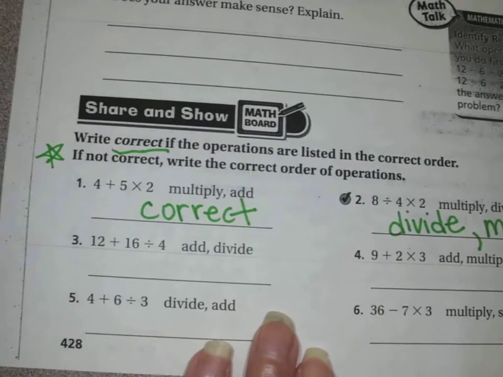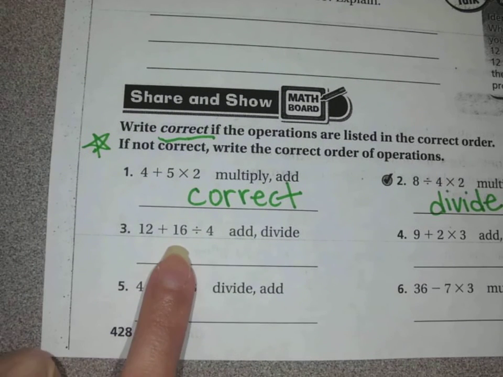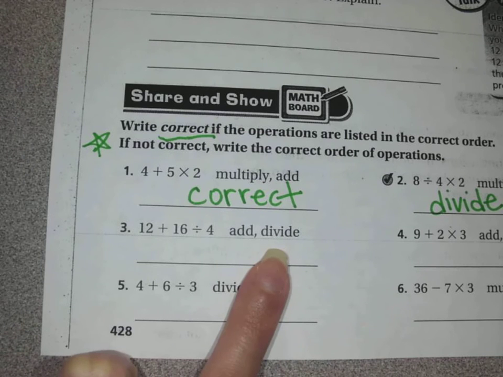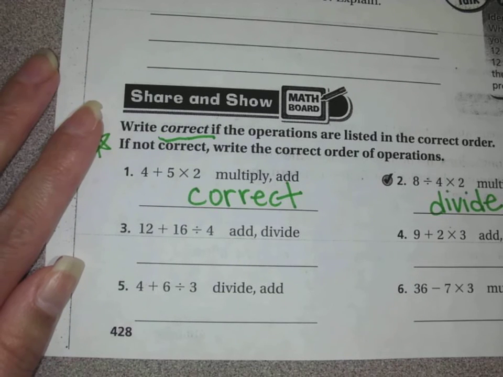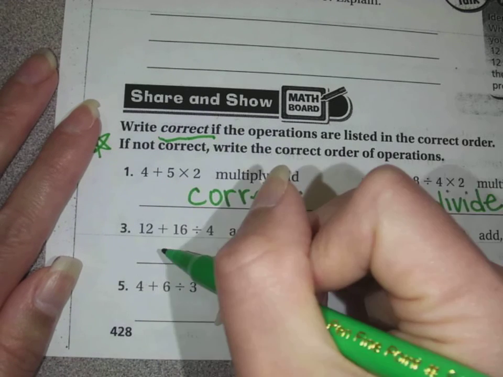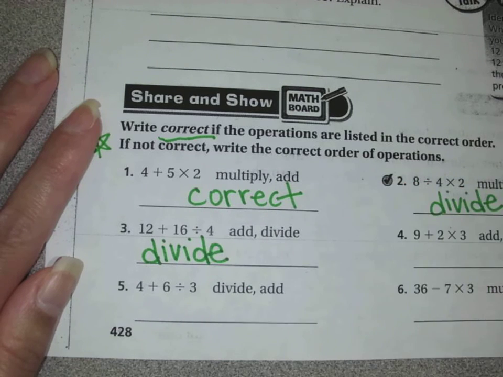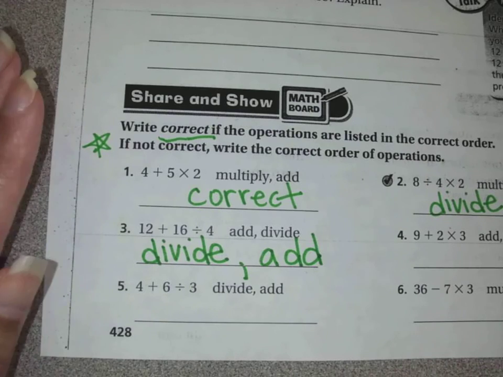Let me do 2 more. What about number 3? Number 3 says 12 plus 16 divided by 4. They say you add first and then divide. Oh, no, no, no, that's wrong. We know we have to multiply or divide first. And in this case, we divide first, then we add. So we would write divide and add. We would just change it to make it correct.